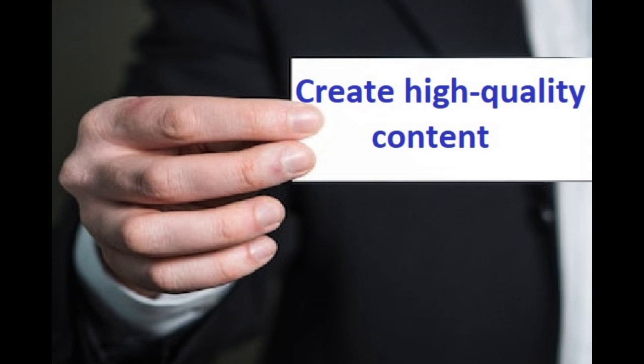Create high-quality content. The second step is to create high-quality content. Your content should be original, informative, and engaging. Make sure that your articles are well-researched and provide value to your audience. Avoid copying content from other websites, as this will not only hurt your chances of getting AdSense approval, but it can also lead to penalties from Google. So, you should focus on creating content that is unique, useful, and relevant to your niche.